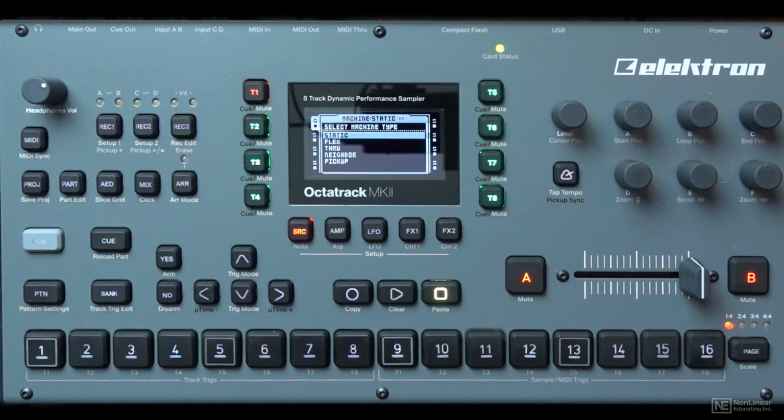So what I've done so far is I've created a blank project, and I want to configure this blank project so that I can load it as a starting point next time I'm ready to start making a beat or whatever it is that I want to do. So before I do that, I want to understand what the different track machines can do, so then I understand how I want to configure my project.